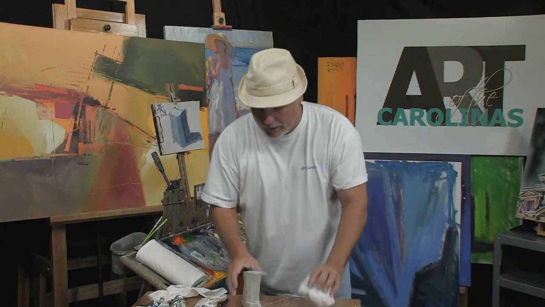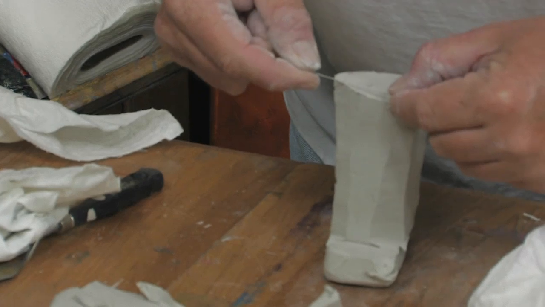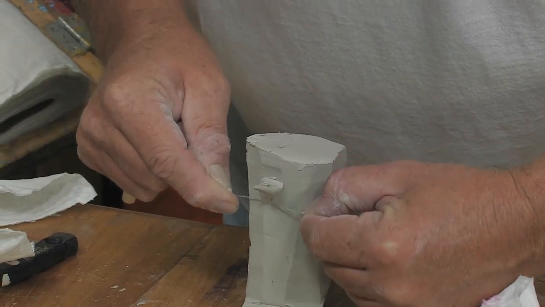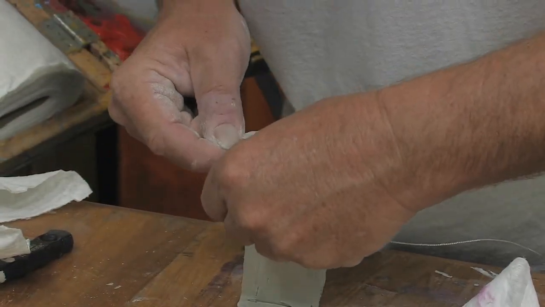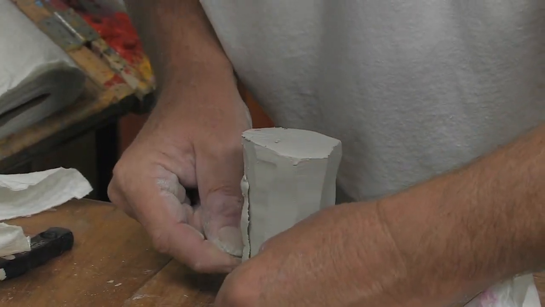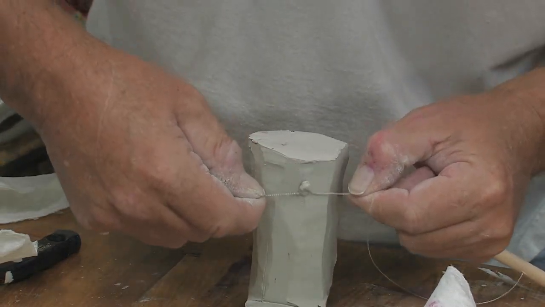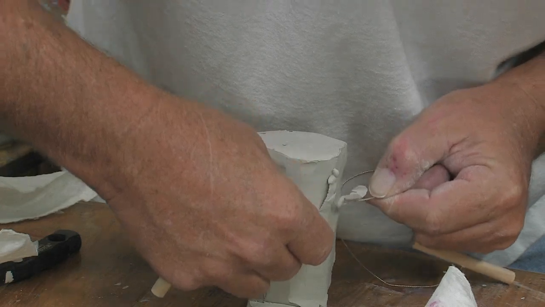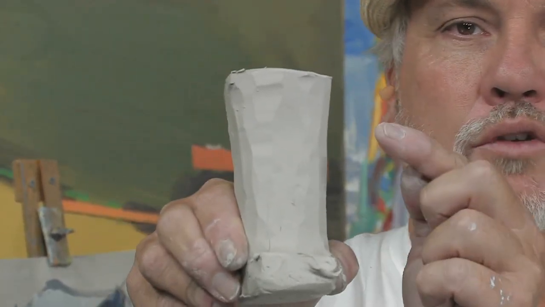Now, if I wanted to do it again, watch, this thing will be totally round now. If I shave off that little bit of corner right there, and right there, and right here, and I just take that corner off, look how I've made it round, because I've made each plane a little bit smaller and a little bit smaller.